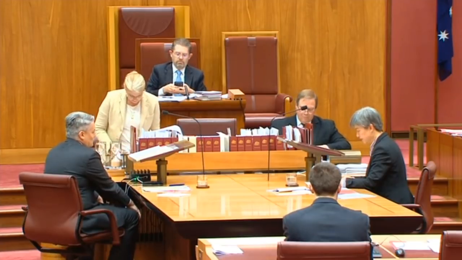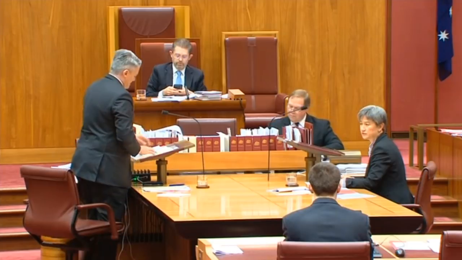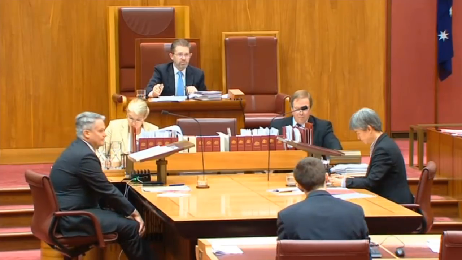Government business notice of motion number 3 relating to gun control. Senator Corman. Thank you very much, Mr. President. I, and also on behalf of the Leader of the Opposition in the Senate, Senator Wong, move the motion. All right, the question is that the motion be agreed to.